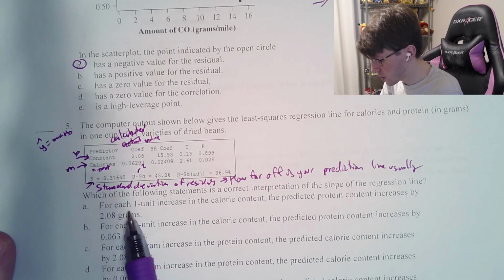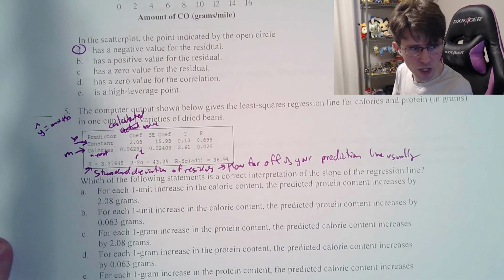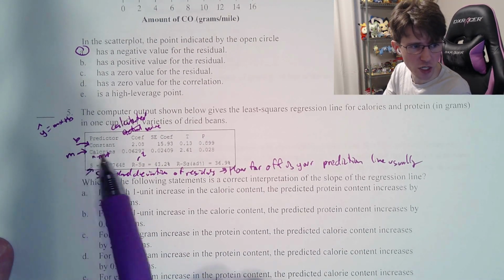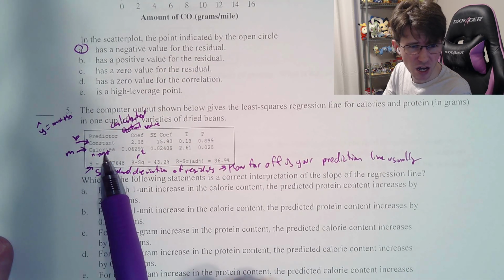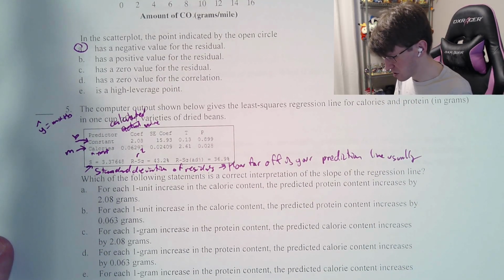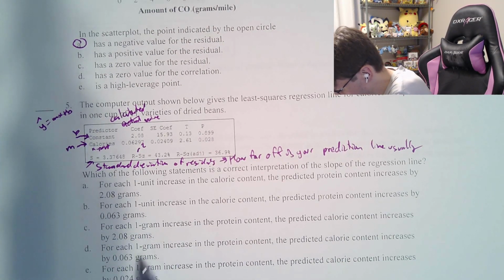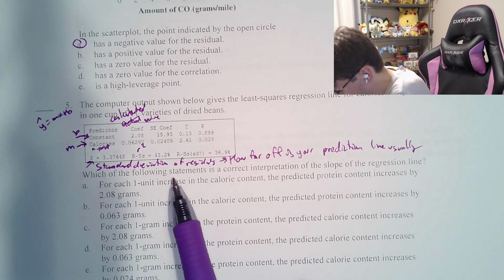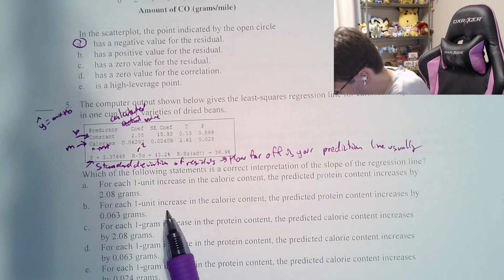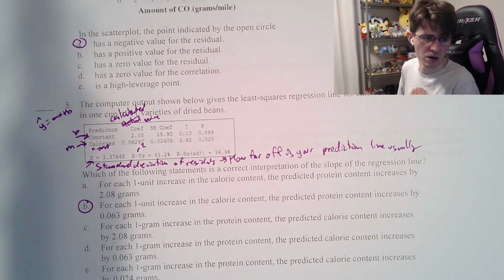Either way, which of the following statements is a correct interpretation of the slope? So the slope is, for each 1 unit increase in calories, how much is the change in protein here. So that's what we're looking at. A 1 unit increase in calorie content, we got predicted protein. That's what we were looking for.